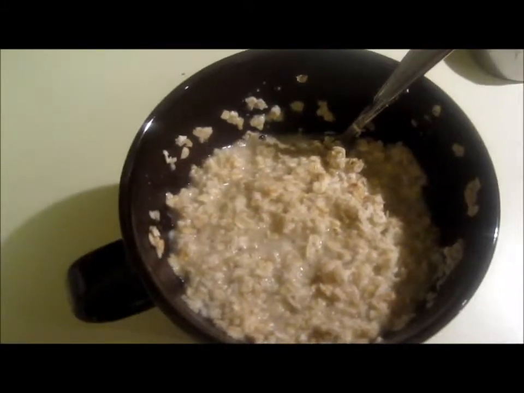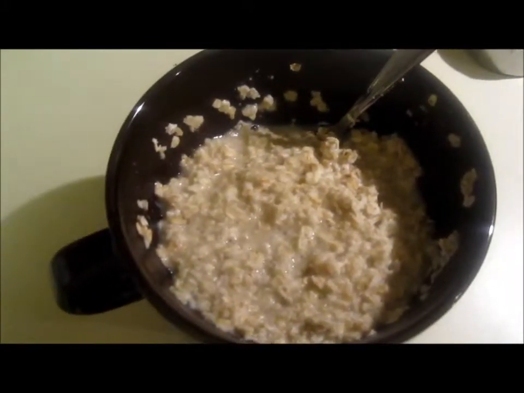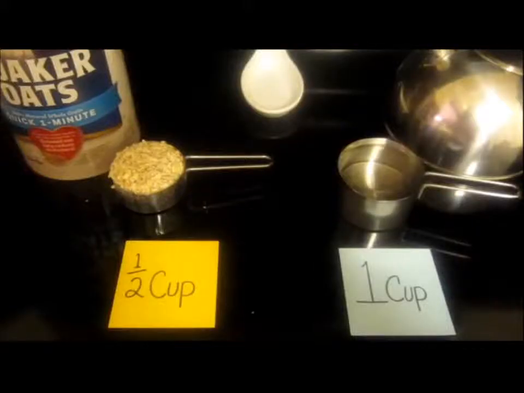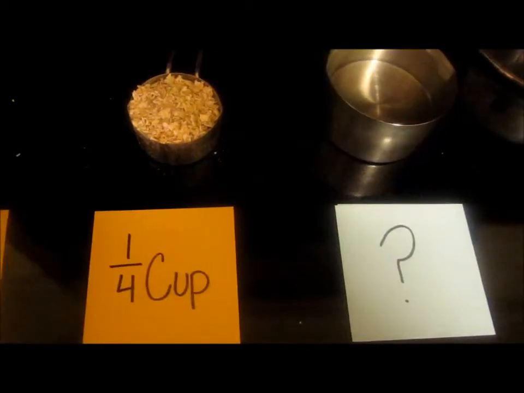Just like Goldilocks, I like my oatmeal just right. Too much water makes it soupy, and not enough is too dry. After many times of making oatmeal, I've learned it's just right when I use 1 cup of water to a half a cup of oats.